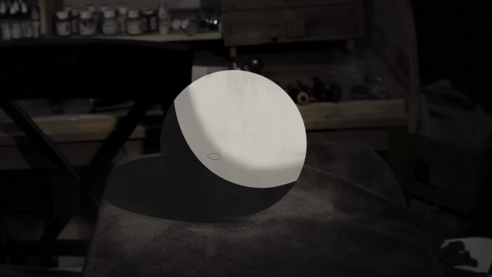Now, I'm keeping the technique very simple here. I'm basically using the smudge tool and an airbrush to create softer edges. I'm blending both the halftone into the average light and the average shadow into the halftone. This is an area fraught with danger.